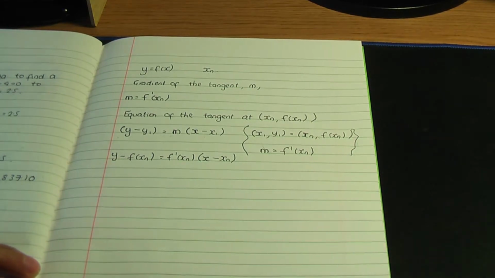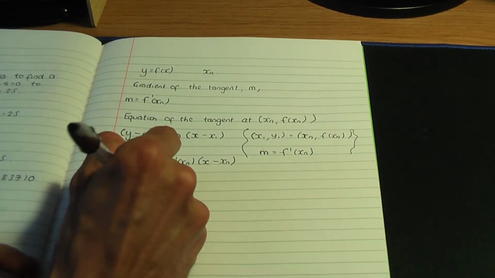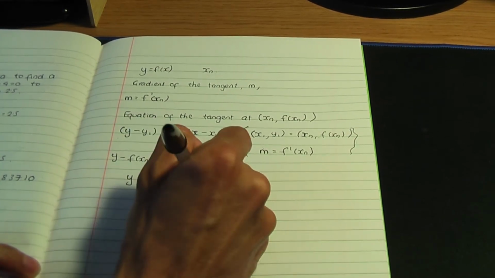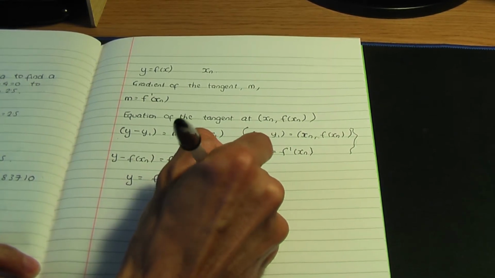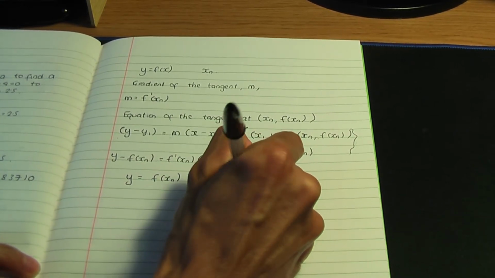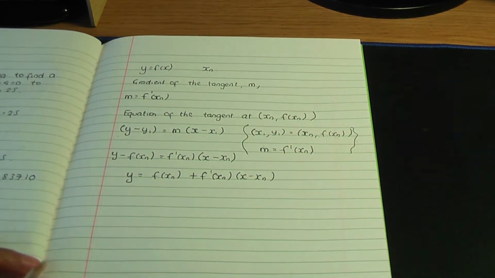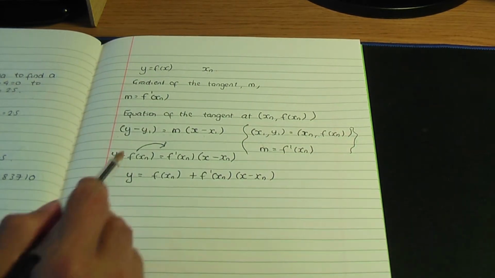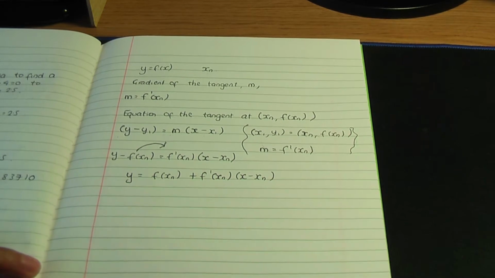Okay, so if I rearrange this, we're going to have y is equal to f of xn plus f primed xn into x minus xn. So all I've done simply is taken the f of xn to the right. So by taking the minus f of xn to the right, we get plus f of xn.